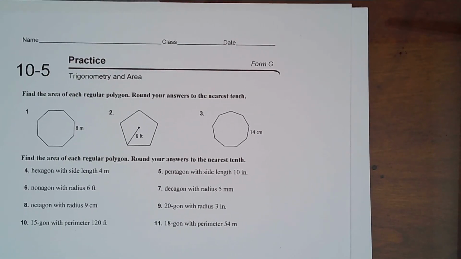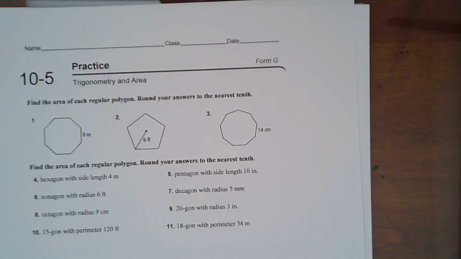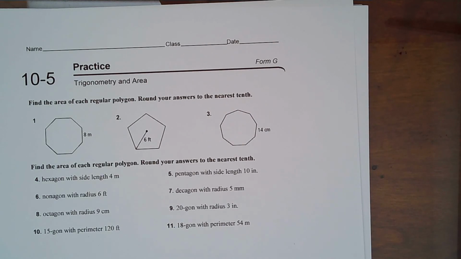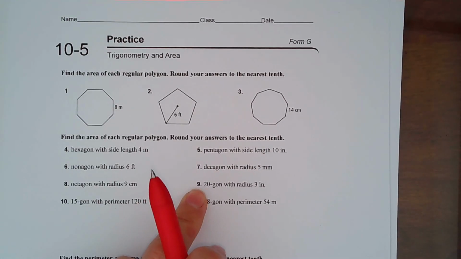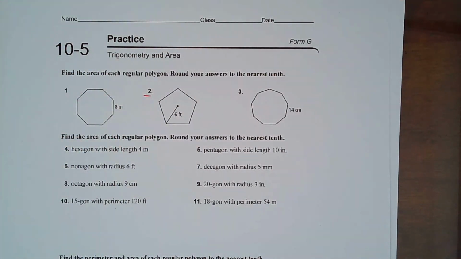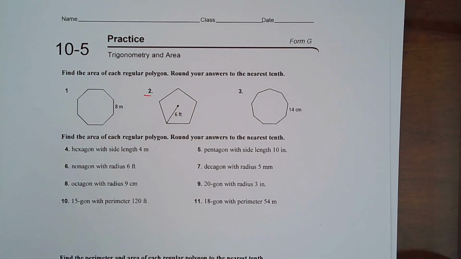Okay, guys, so since I am just having you do the odds, and somehow I skipped over number 9, so you get a freebie. I'm just going to do some of the select evens. So I'm going to start with this one. It says find the area of each regular polygon.